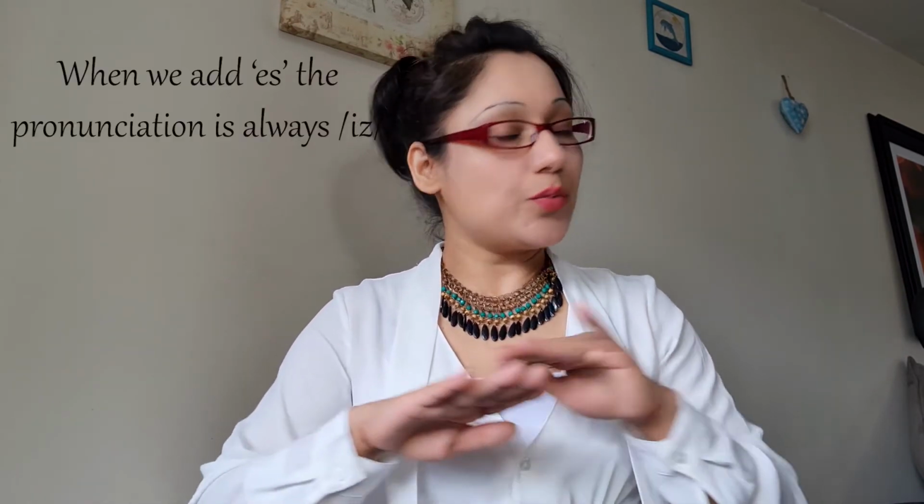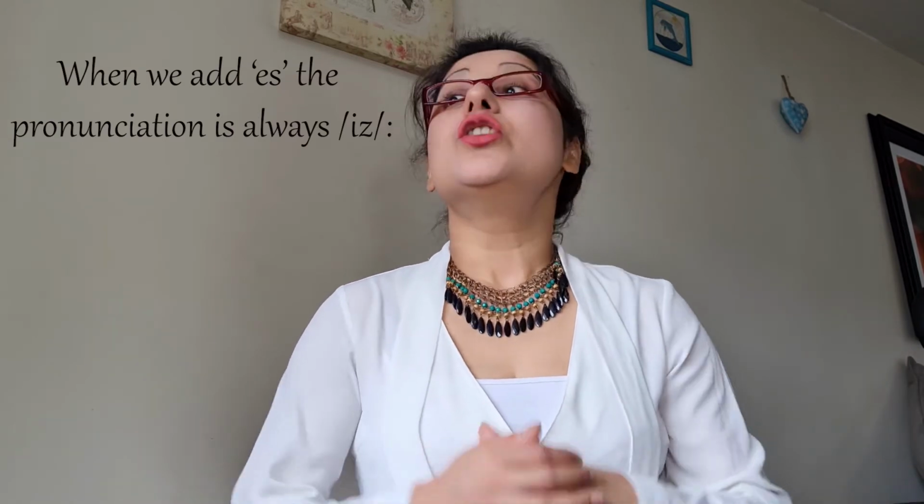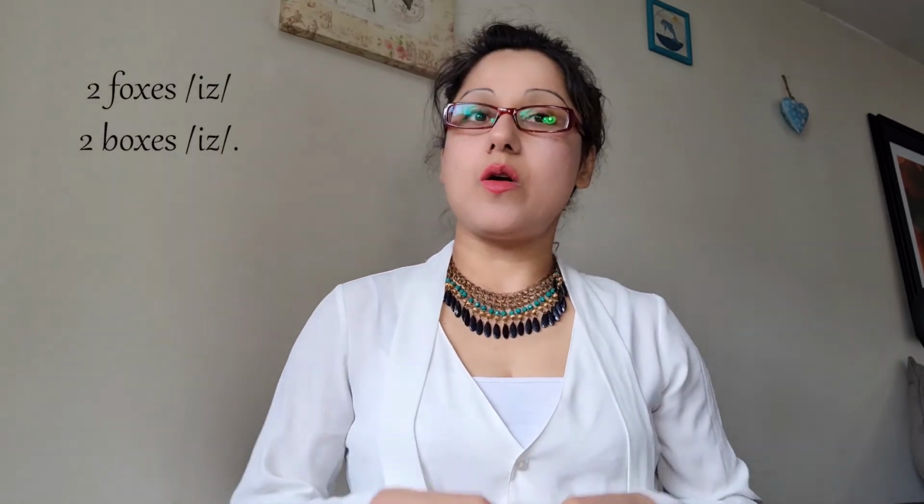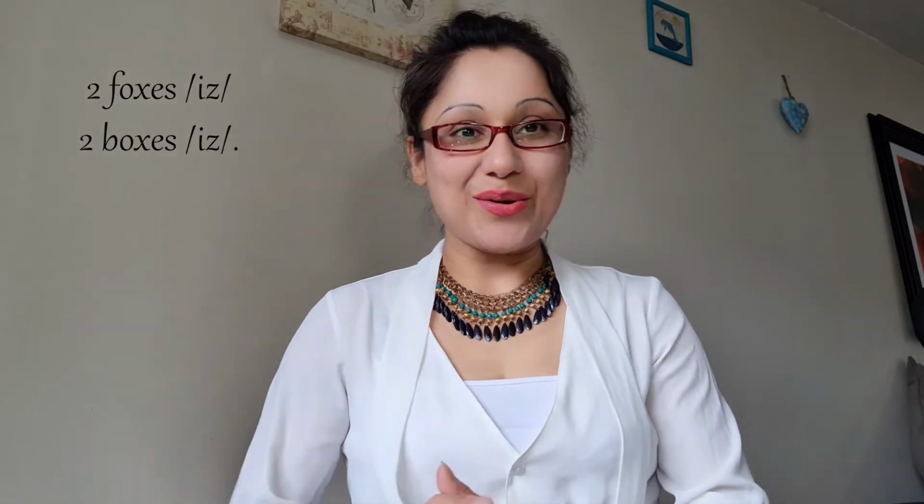In all the other cases, whenever you have s, the sound that you hear is z, like three trees, or two dogs, or flowers, or managers, always z. Similarly, when we add es, the pronunciation is always iz. Whenever you have es, the pronunciation is always iz. Two foxes or three boxes. This is not going to change.